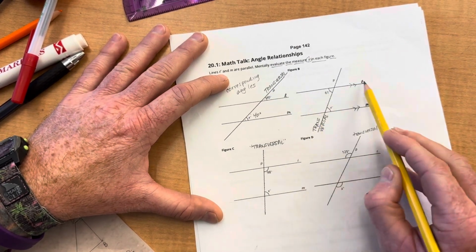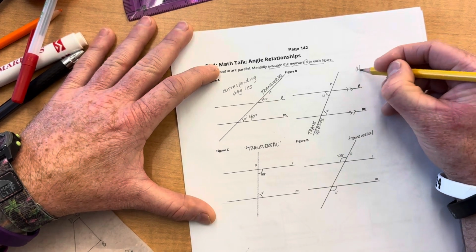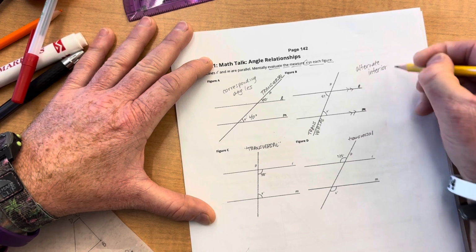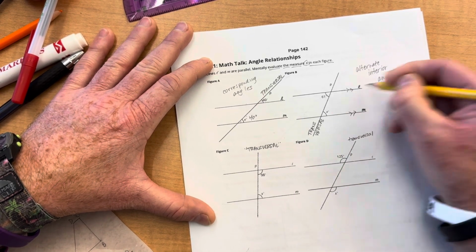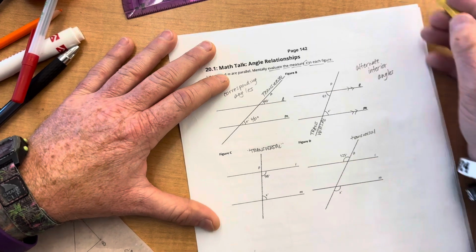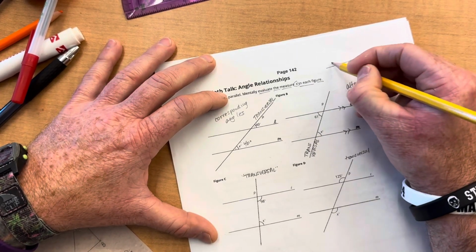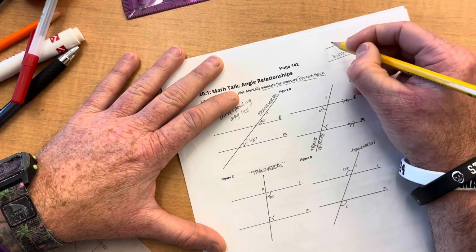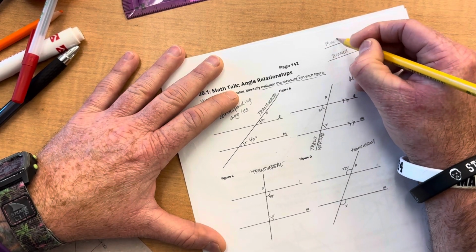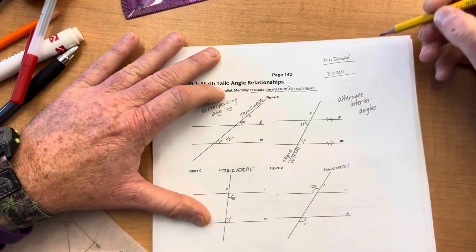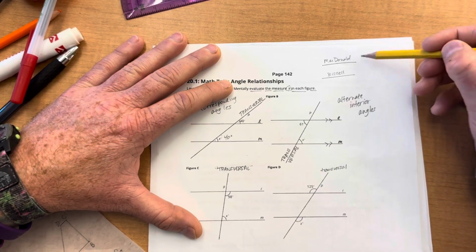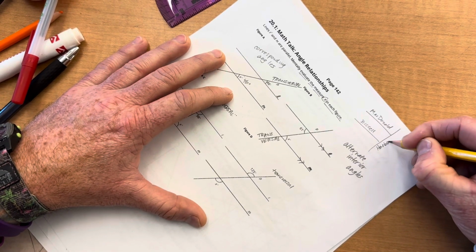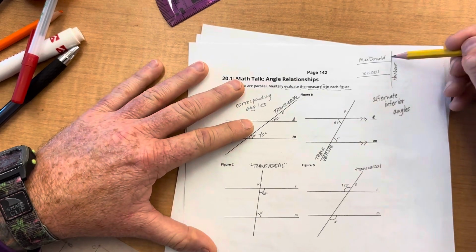Transversal across parallel lines also creates alternate interior angles. So just simply a line cutting across parallel lines. Think of Richmond. We got Bissell. We got McDonald. And then let's just imagine Harbor is like a tiny bit off, like it's not perfectly perpendicular.